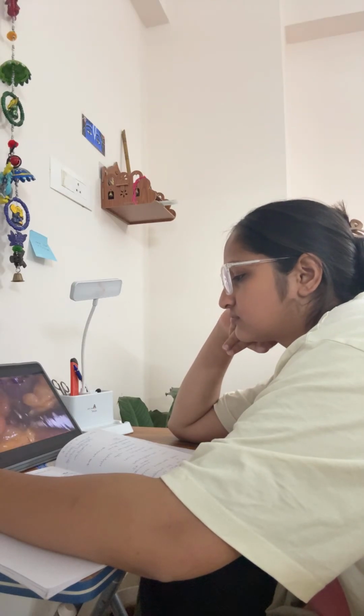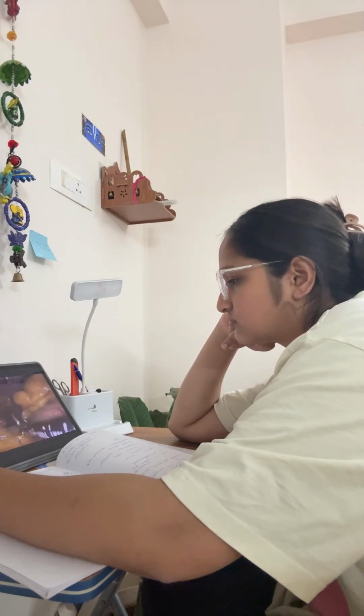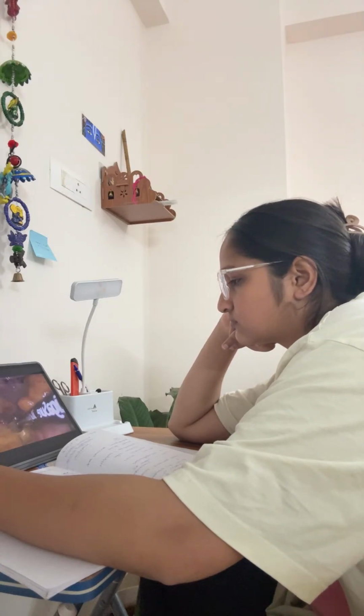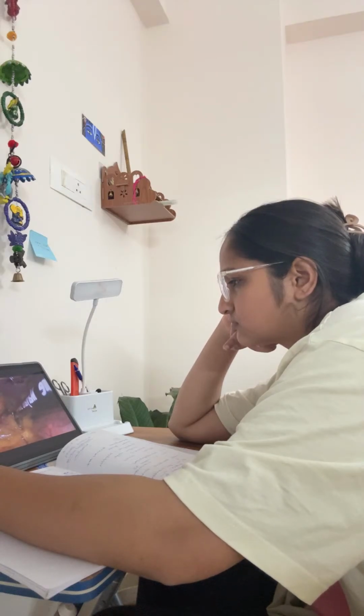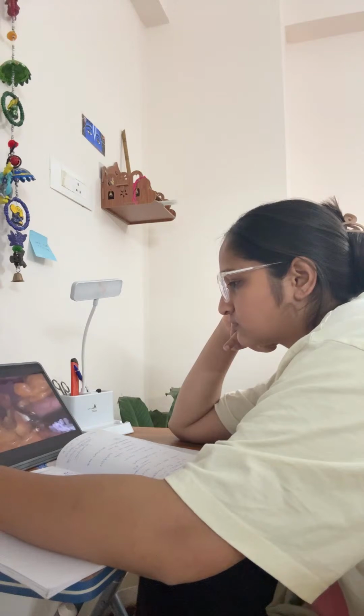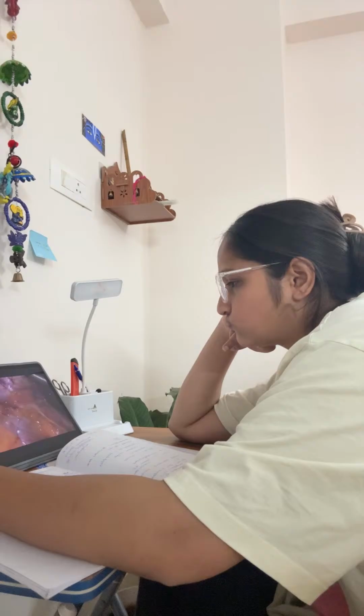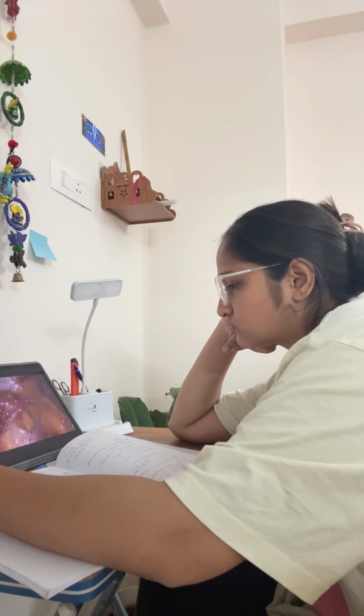So you can see here the attachments are being freed, and we are going to expose the diaphragmatic opening and the lower part of the esophagus. So you can see the attachments are being freed up, and we've reached the diaphragmatic hiatus. You can see the cardiac pulsations as well. So this is the diaphragm, and you can see how the diaphragmatic hiatus is being opened up.